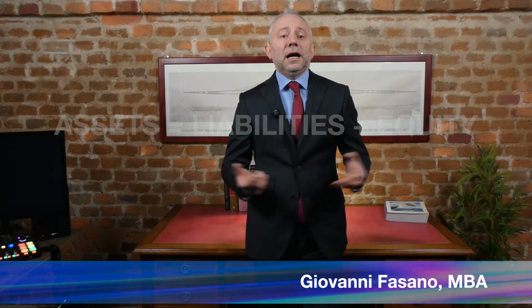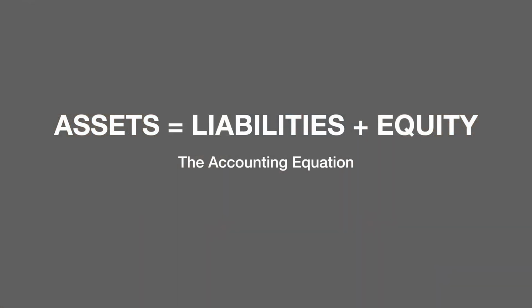Key components are assets, which are what the business owns and are divided into current assets: cash, accounts receivable, inventory, and non-current assets: property, plant, and equipment. Then we have the liabilities. This represents what the business owes, including current liabilities: accounts payable, short-term loans, and long-term liabilities: mortgages and bonds.